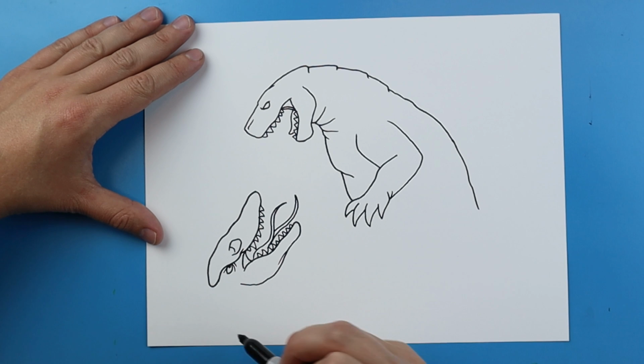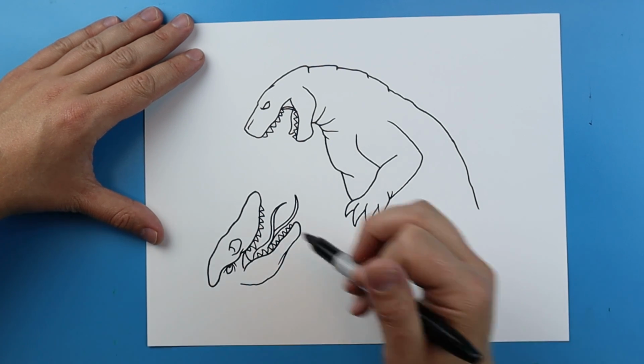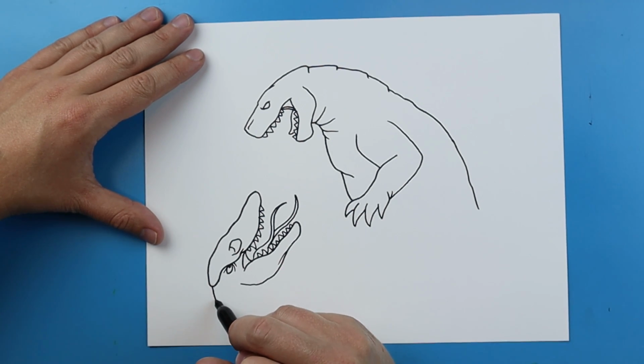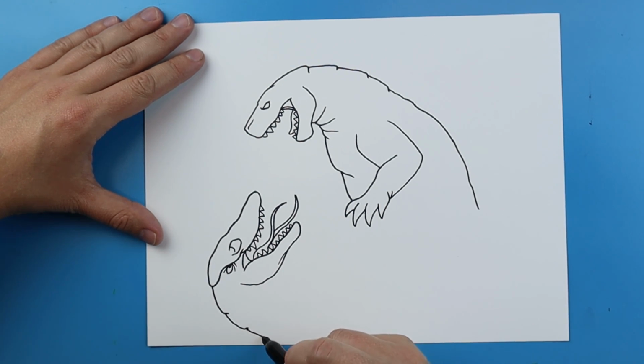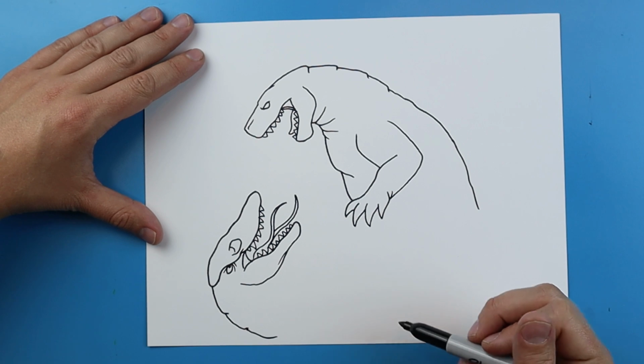Then, starting right here, I want it to be like the Skullcrawler is on his back, like Godzilla's got him pinned for a minute. So I'm going to draw a line that's going to kind of curve here, a little bit like what I was doing with Godzilla. I'm going to add some little bumps on here for some texture.